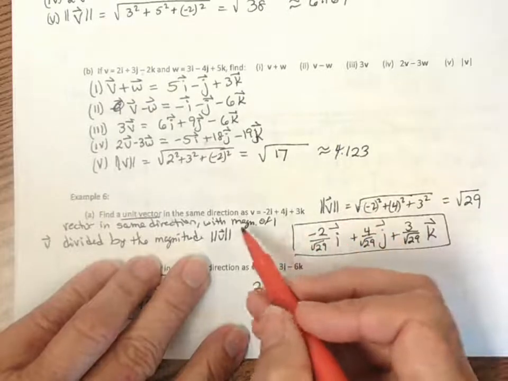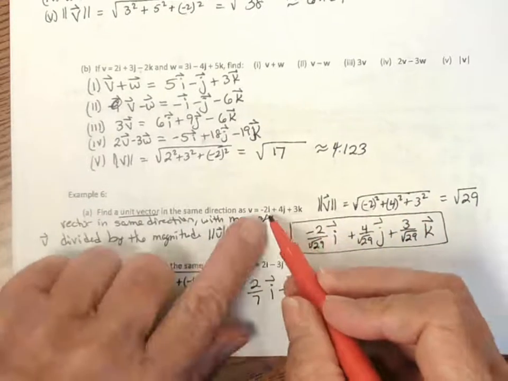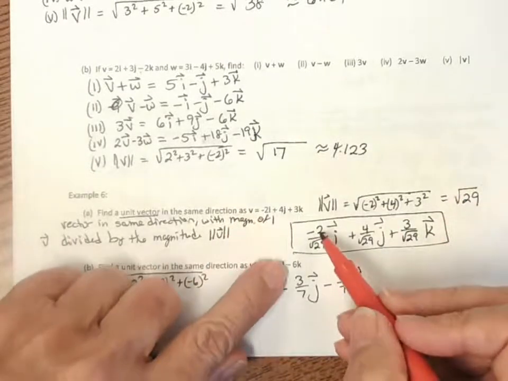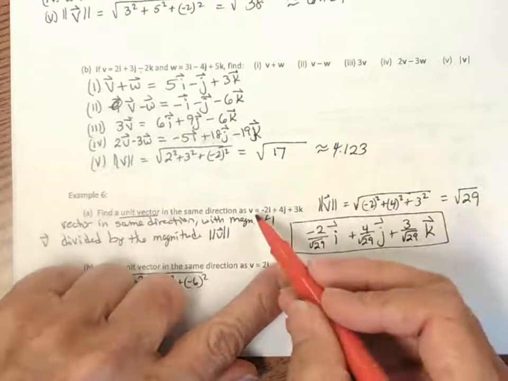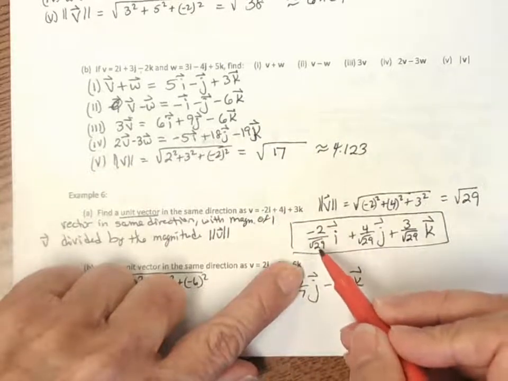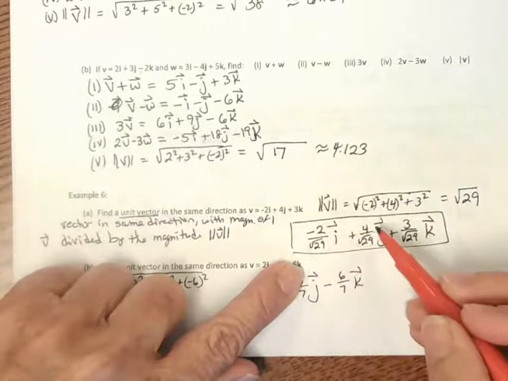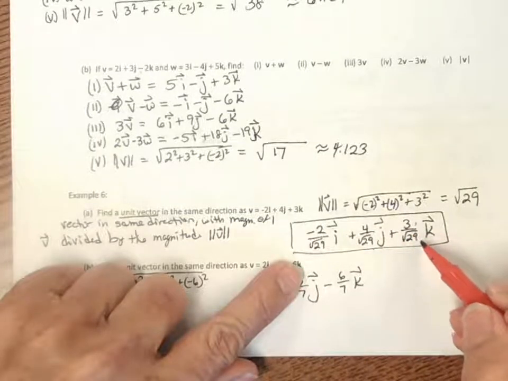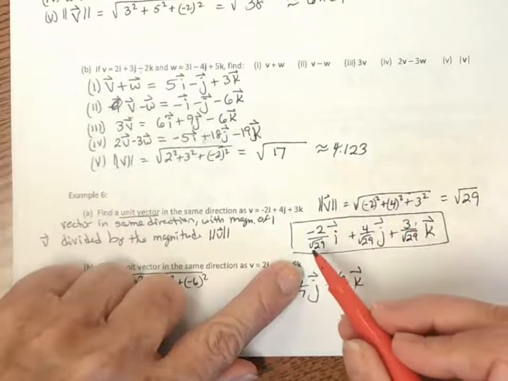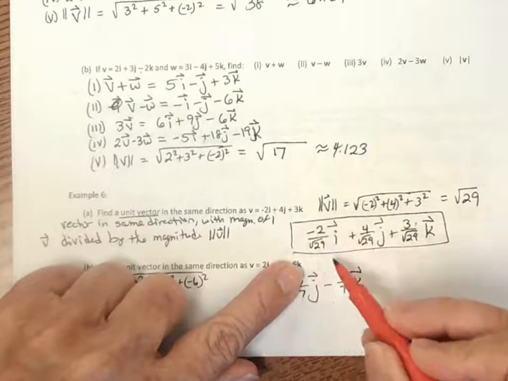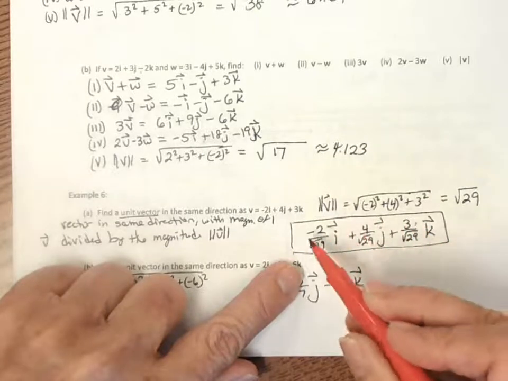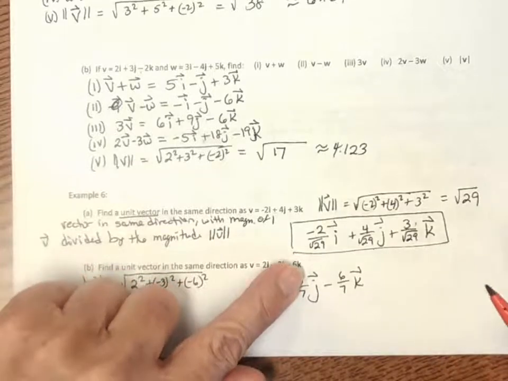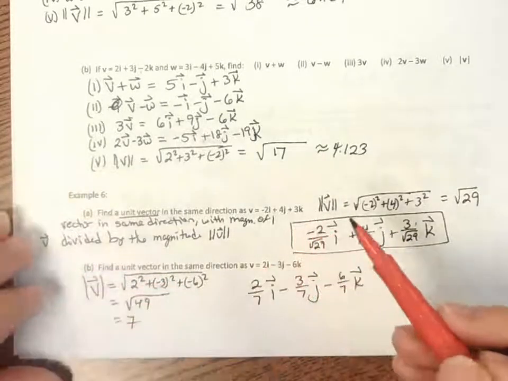And then I take that original vector v and divide each part of it by the square root of 29, by its magnitude. So the new vector, the unit vector in the same direction as v, is negative 2 divided by the square root of 29 times i, plus 4 divided by the square root of 29 times j, plus 3 divided by the square root of 29 times k. If I'd wanted to find the magnitude of this now, the magnitude of this is going to give me 1. That is the whole goal. It's a unit vector, so length of 1 in the same direction as vector v.